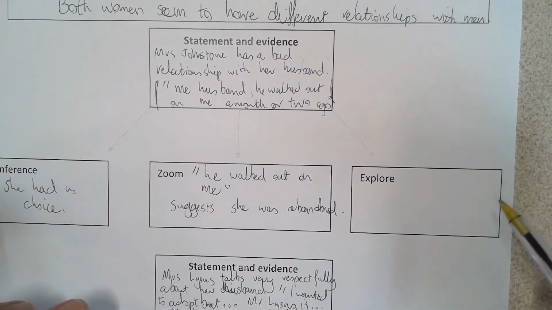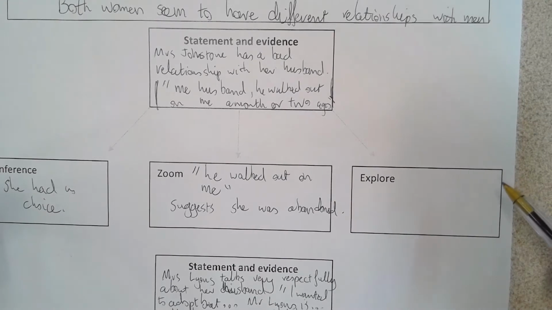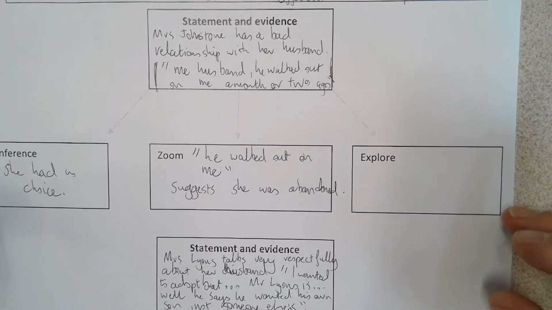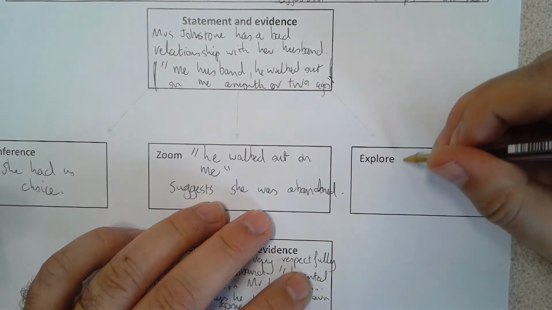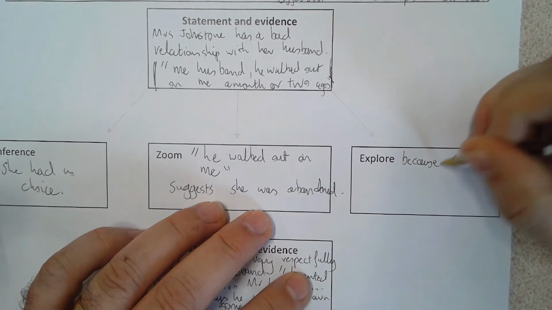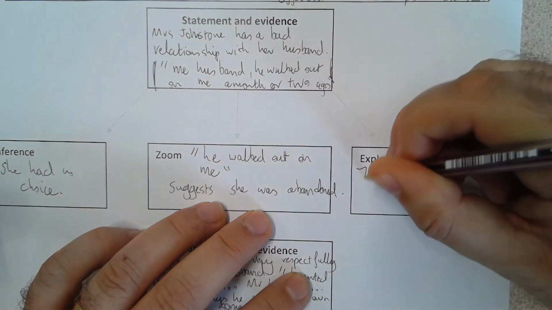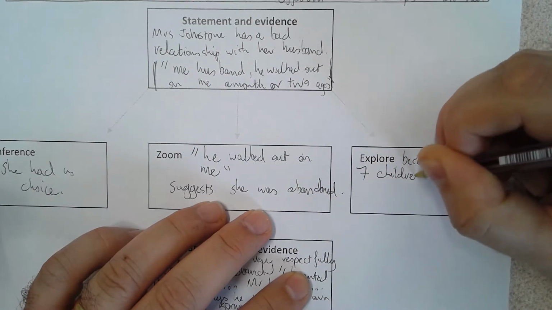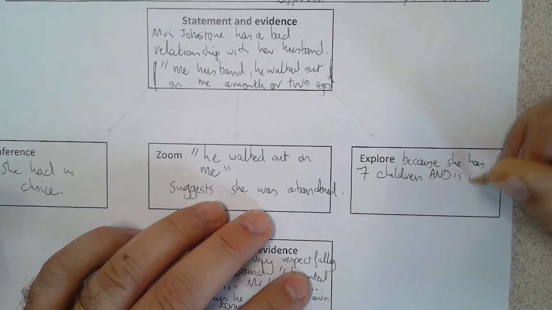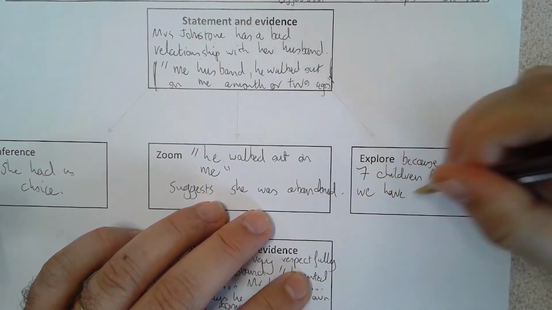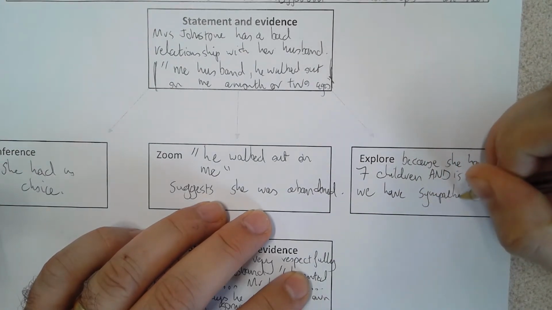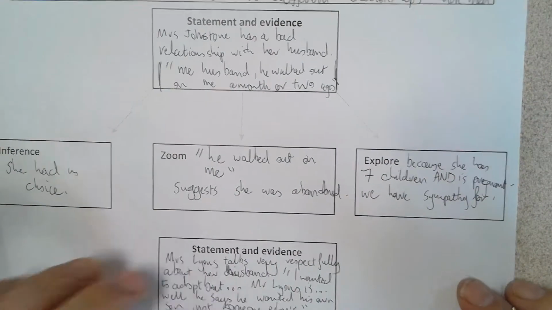Now the explore really is, what is the effect on the audience here? As an audience member, we hear that her husband walked out on her. We hear that she was abandoned. How does the audience feel about this? Now, she has lots of children. So perhaps because she has 7 children and is pregnant, we have some sympathy. We feel sorry for her that she's been abandoned by her husband.